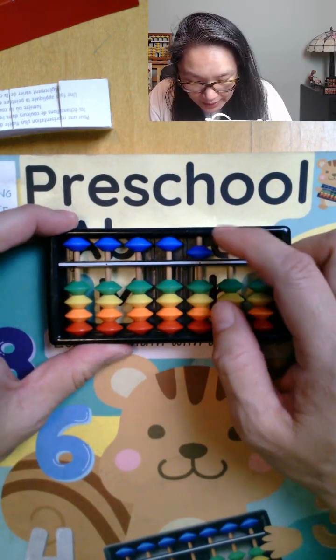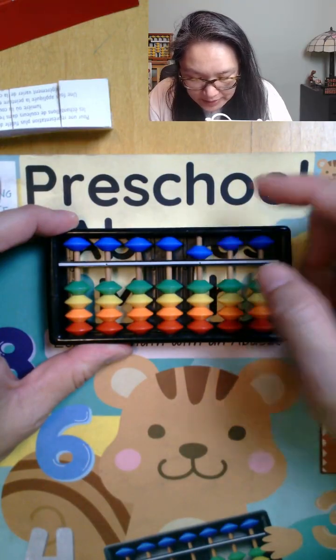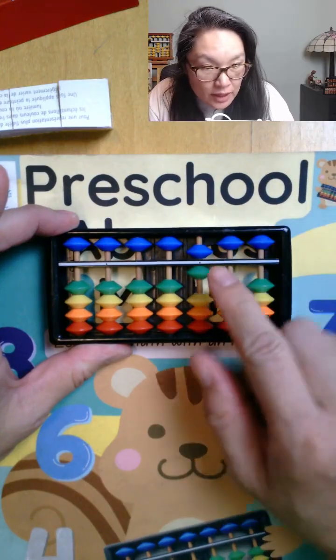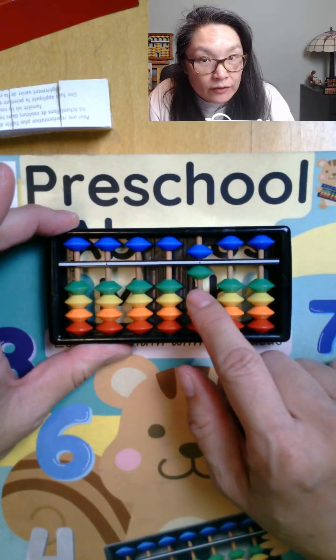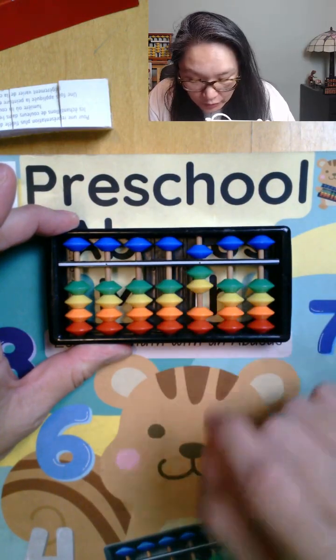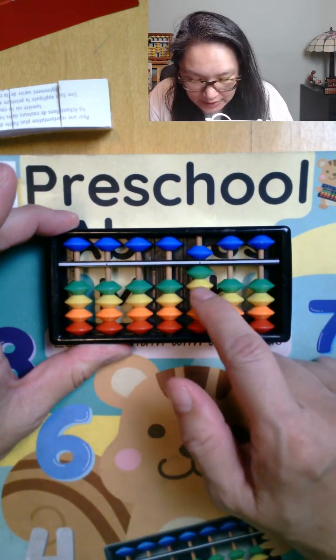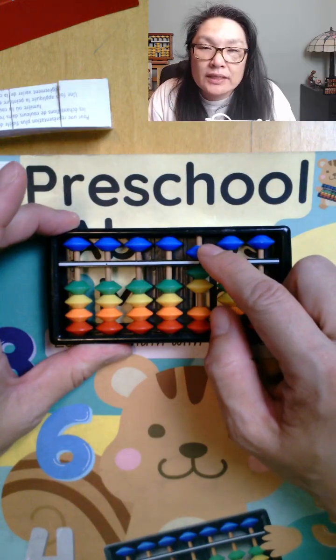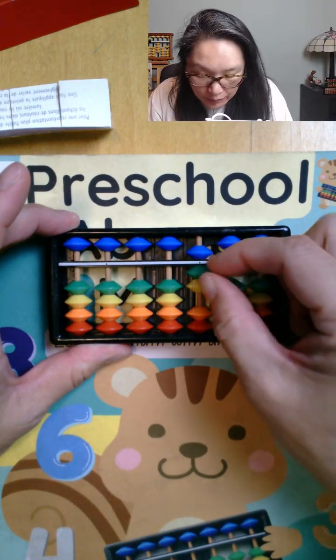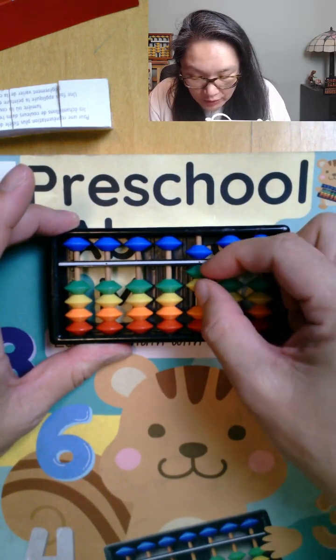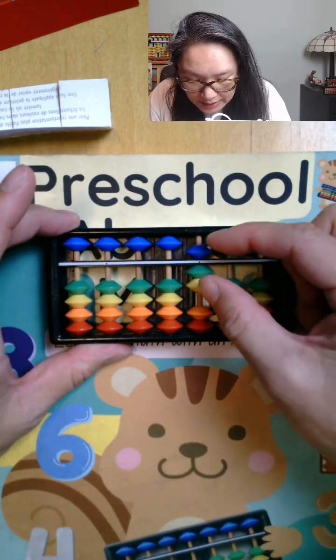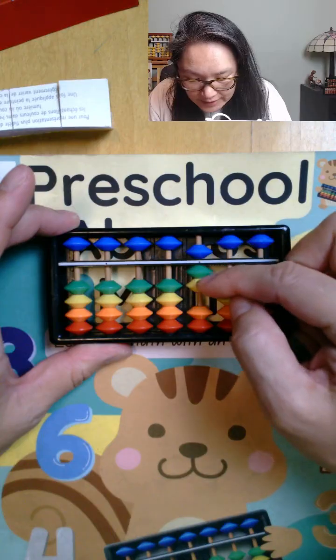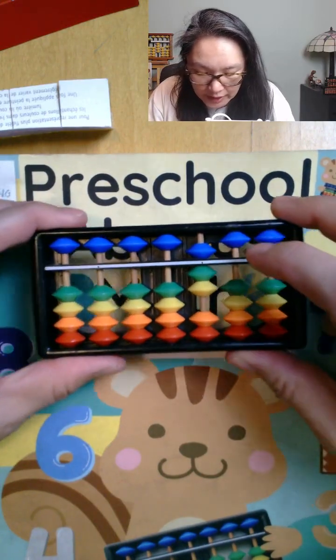So when we talk about it and we're reading the abacus, we have 5 and then 6. The lower beads have a value of 1. So if you look, we have 5, 6, 7. So again, the top bead has a value of 5 and the bottom bead has a value of 1. So I have two bottom beads. That means I have 7. So 5, 6, 7.